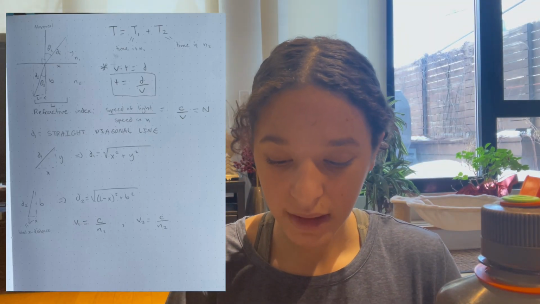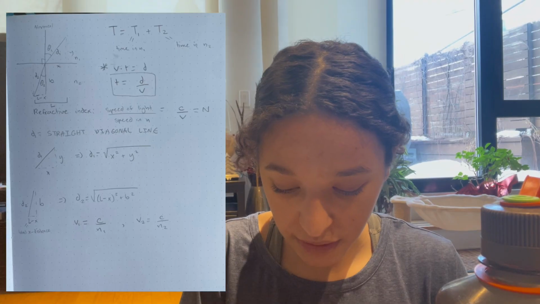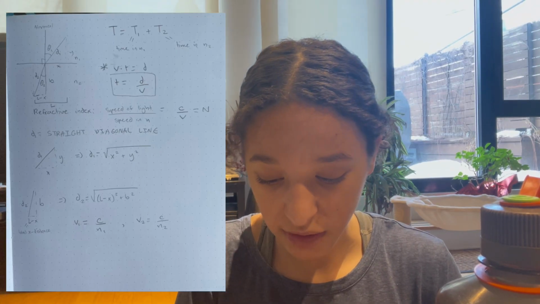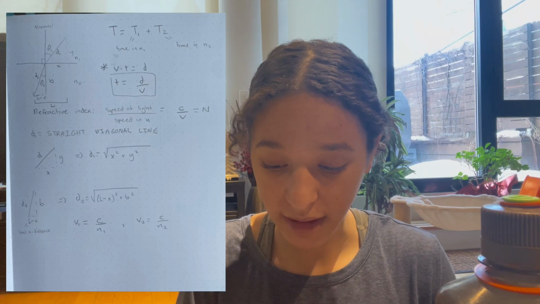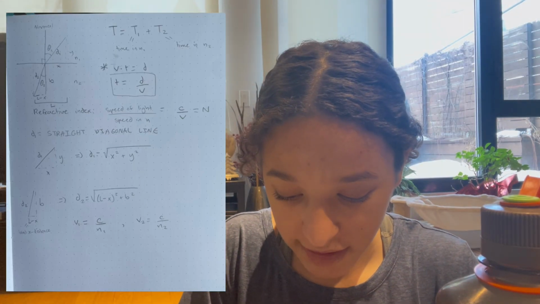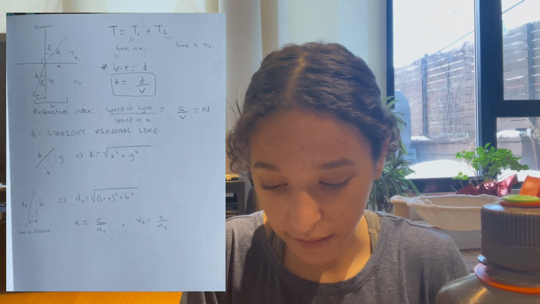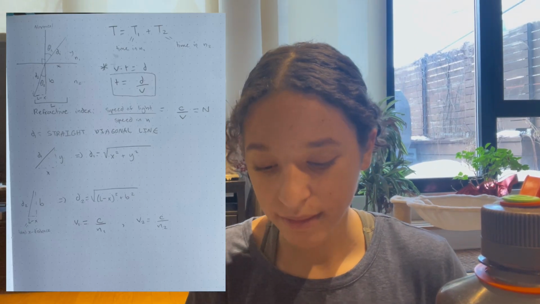So now, if we want to isolate d2, we have that d2 squared is equal to (L minus x) squared plus b squared. Now to isolate d2, we just take the positive square root. So we have d2 is equal to square root of b squared plus (L minus x) squared. So now we have an expression for both of our distances.